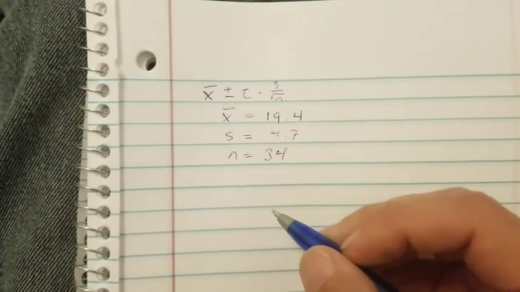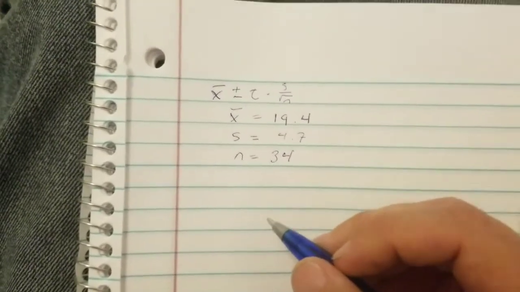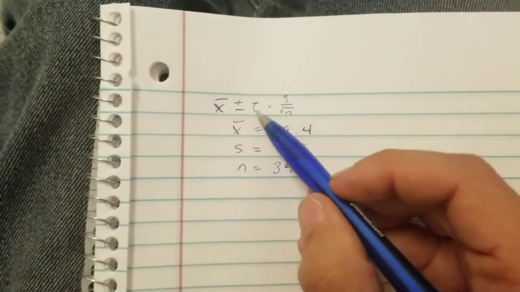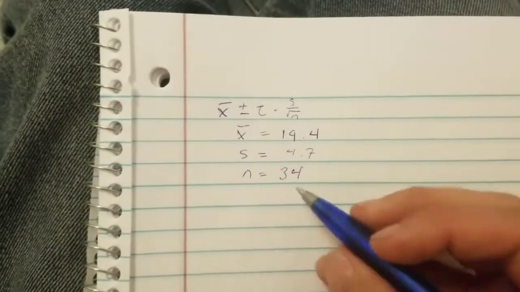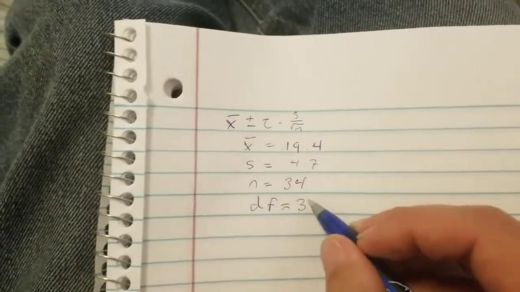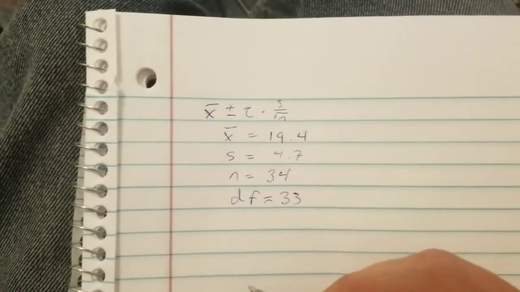And this is question 1 I'm going over. Alright, so when you're calculating for a t-distribution, you have to know the degrees of freedom, which is pretty easy because it's just n minus 1. So in this case, degrees of freedom is 33.